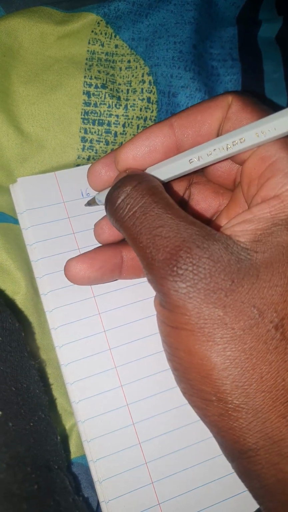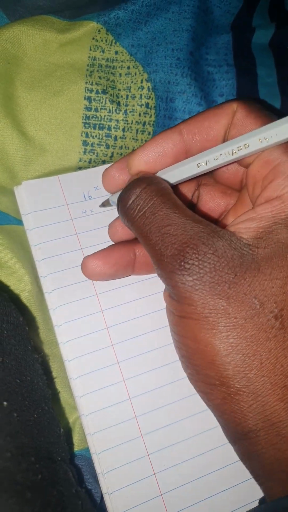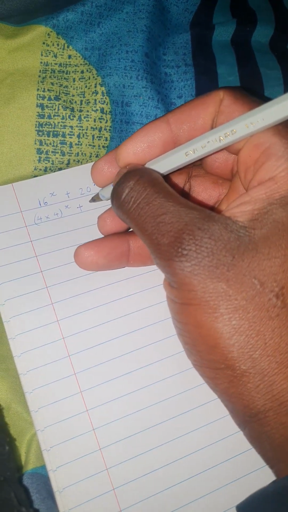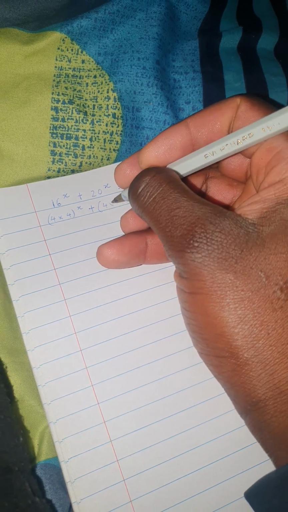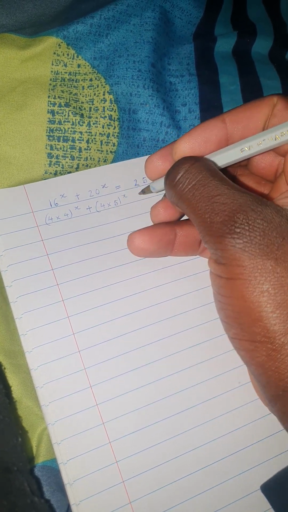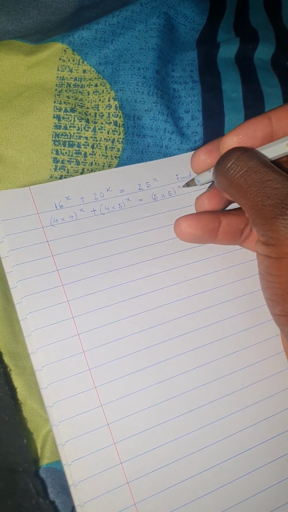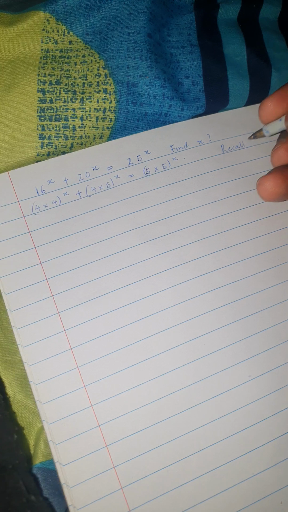I would say 16 is the same as 4 times 4, 20 is the same as 4 times 5, and 25 is the same as 5 times 5. But I know that a times b to the m is the same as a to the m times b to the m.